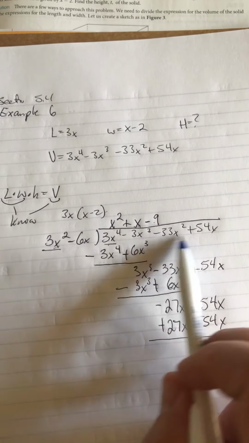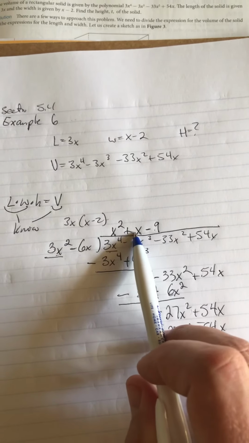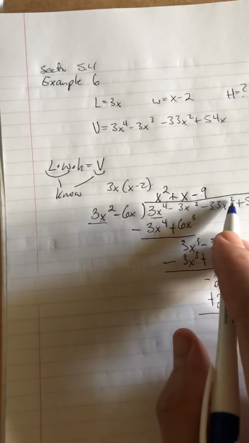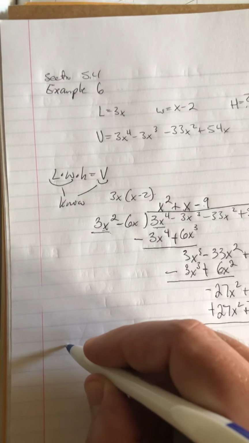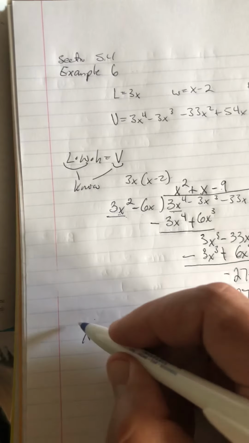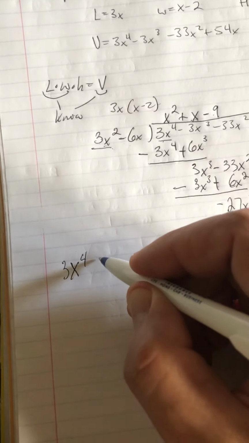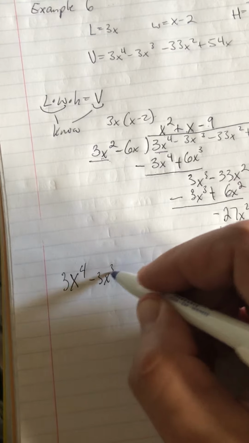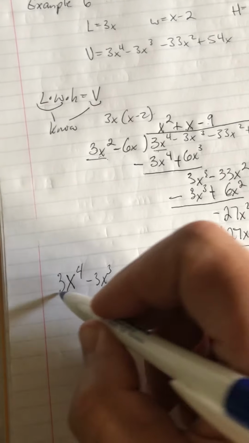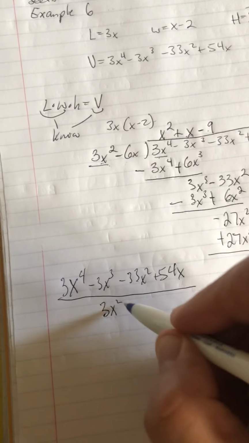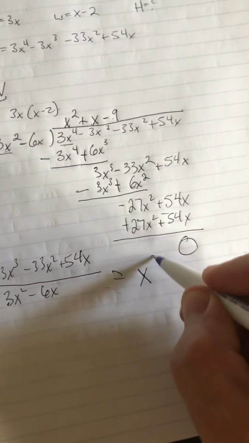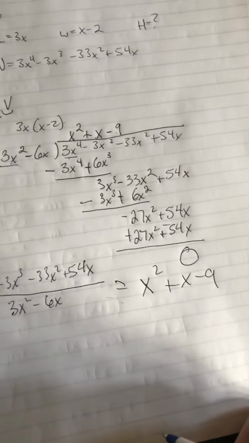This is a factor of this expression. And the quotient, you could just multiply the divisor and the quotient, and you would get that. Okay? So, you can see it written as the following. 3x to the fourth minus 3x cubed minus 33x squared plus 54x divided by 3x squared minus 6x is equal to x squared plus x minus 9.